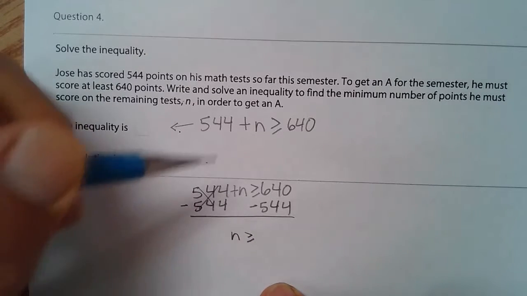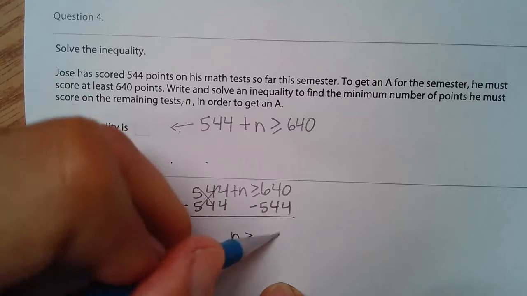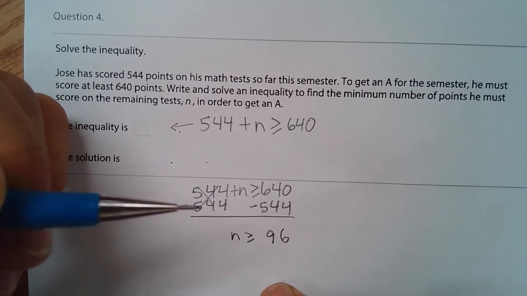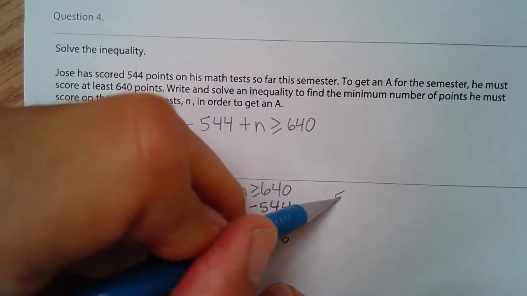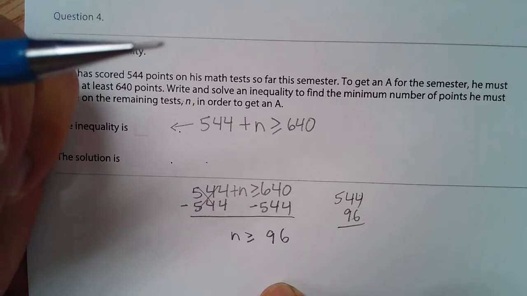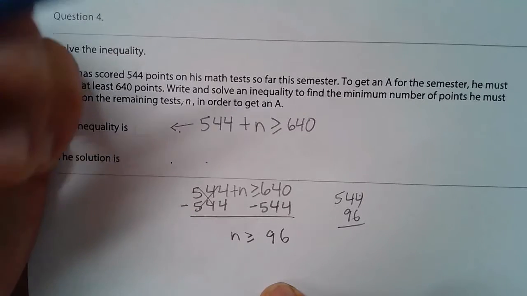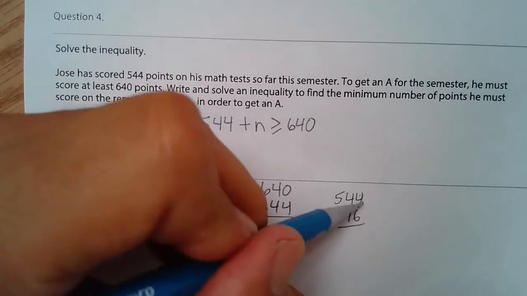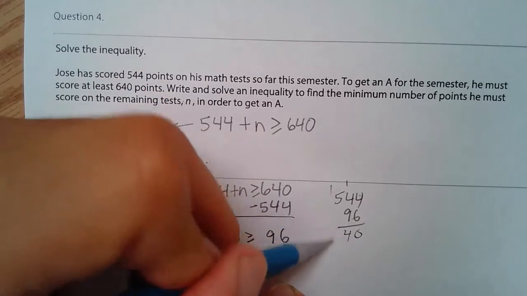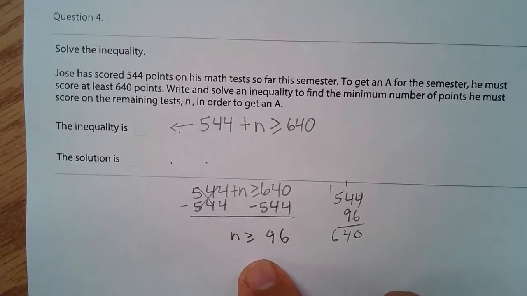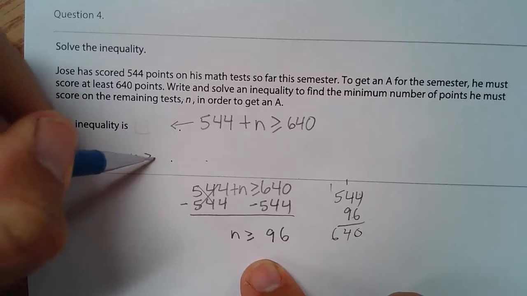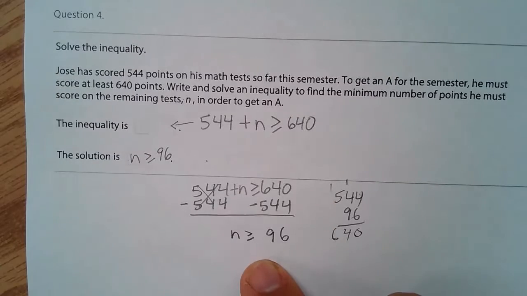N is greater than or equal to, let's see, that's 6, and this is 9? 96? Let me check to make sure. So that means 544 plus 96. No, I'm wrong. Oh, wait, no. 0, 1. Okay, that is 14, 640. Okay, I'm right. And so that means the solution is n is greater than or equal to 96.